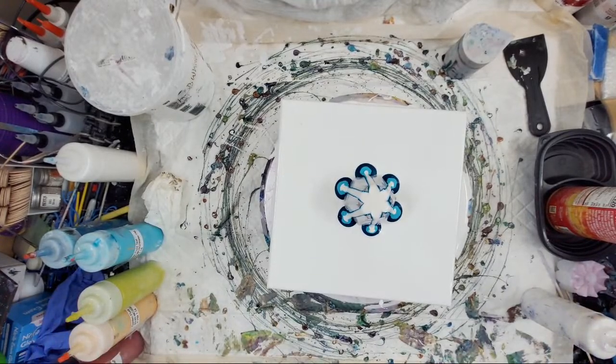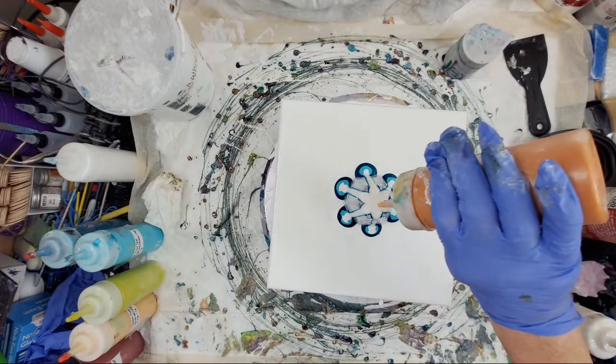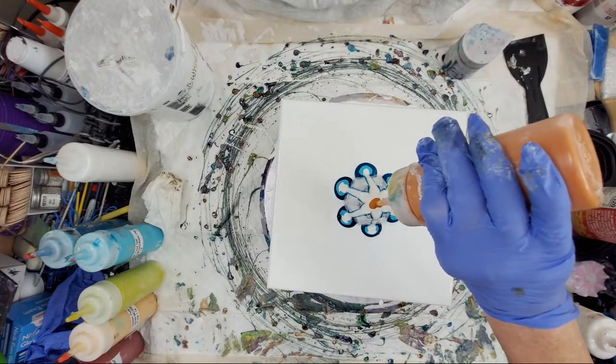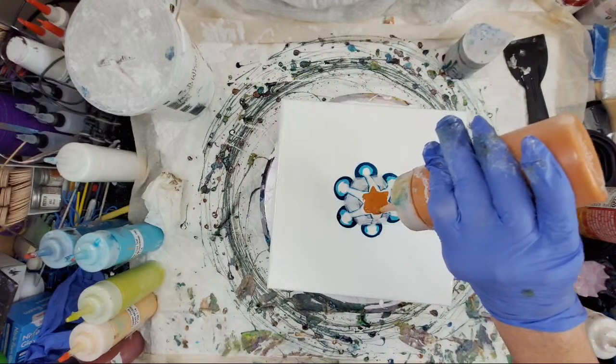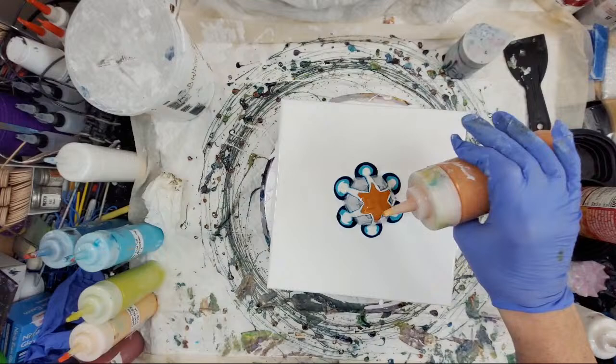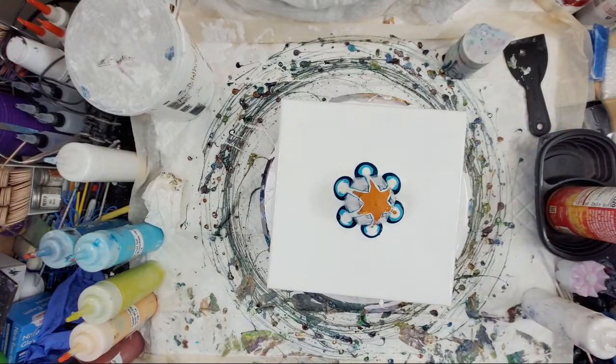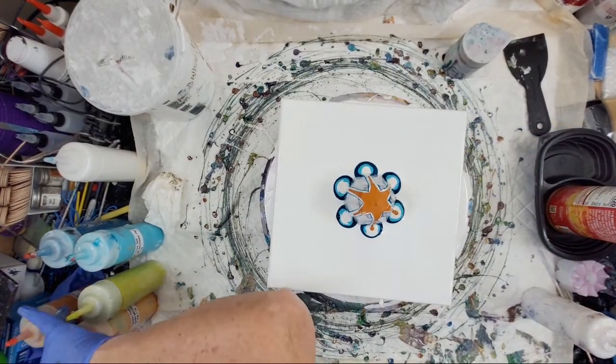Okay. Now I'm going to do the quinacridone. Quinacridone Nickel Azul Gold. Okay. And then I'm going to put some gold on top of it.